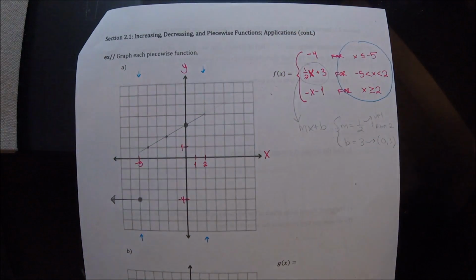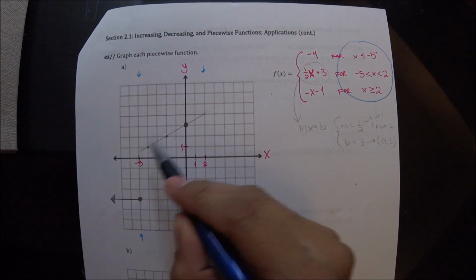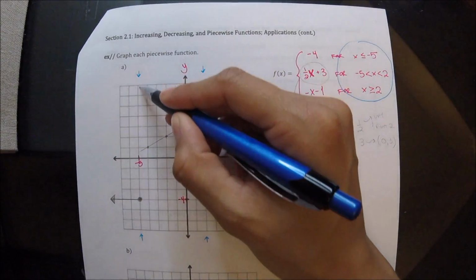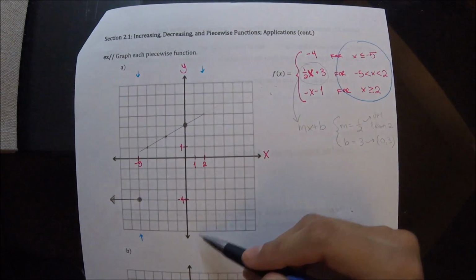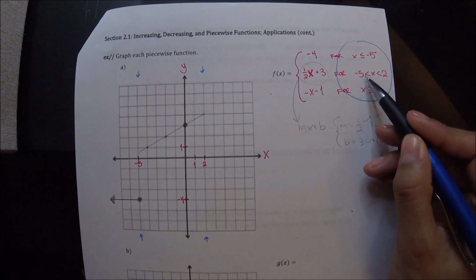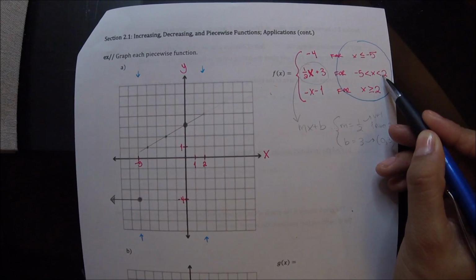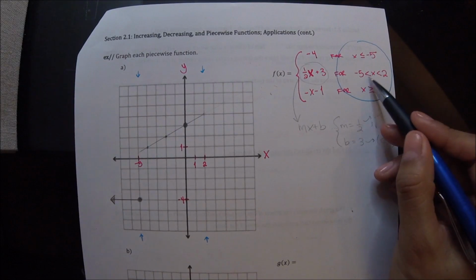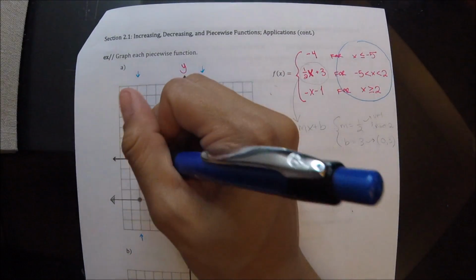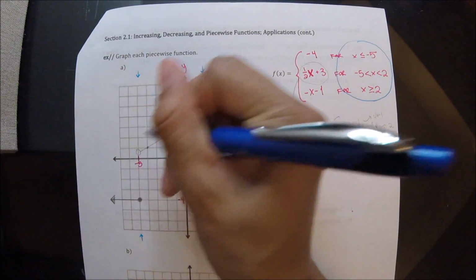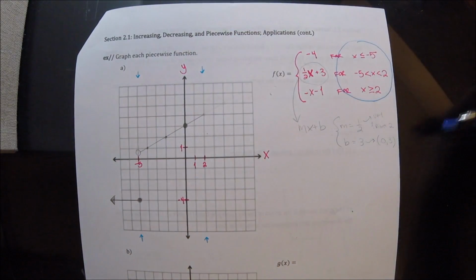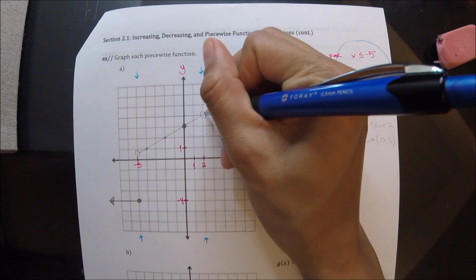And then lastly, I'm going to decide if I want open or closed circles on those breaking points. So let's look over here. Both of the symbols were strictly less than, so they don't have the equals underneath them. That means I need to put open circles at the ends, right at those breaking points.